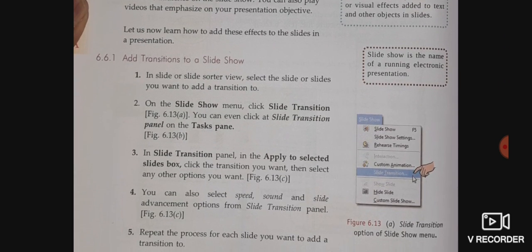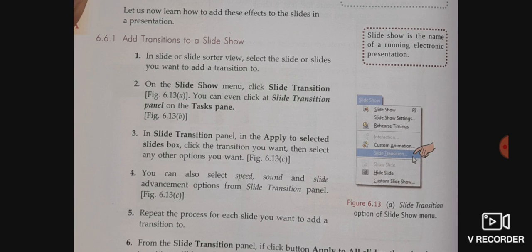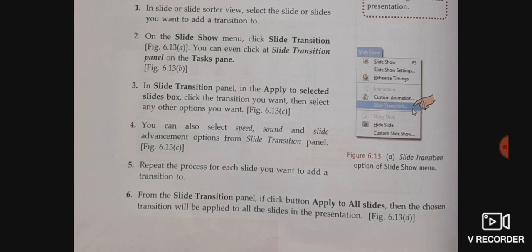It can be done with the help of slide transitions. You can add the animations. Now from the slide transition, if you click the button apply to all slides, your transition will apply to all the slides.